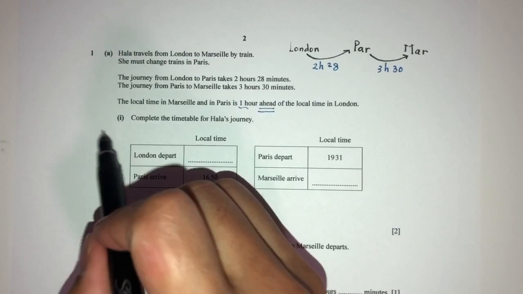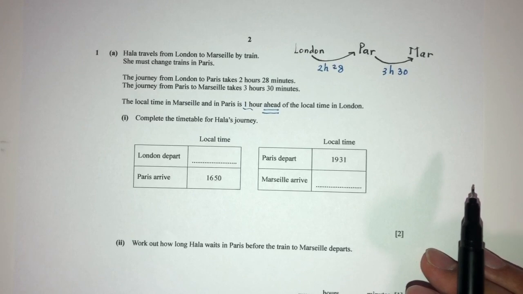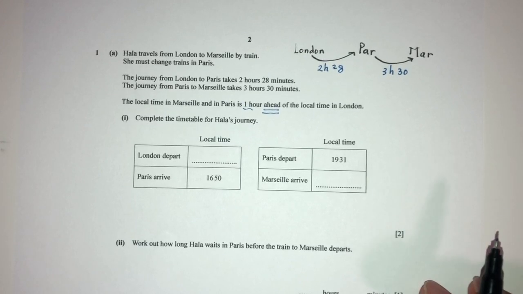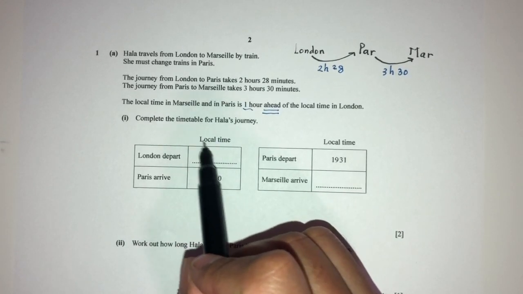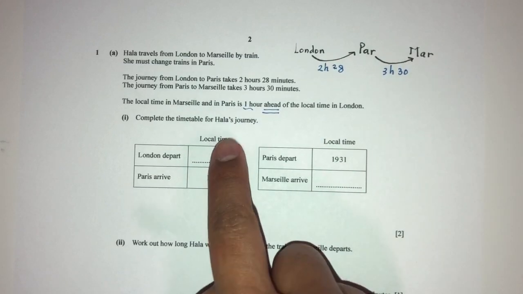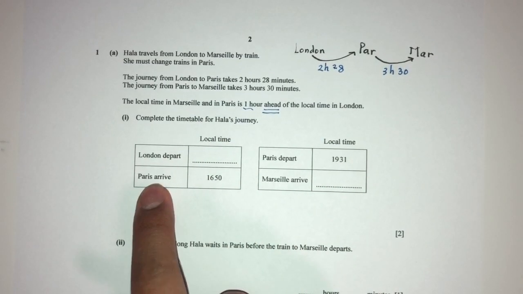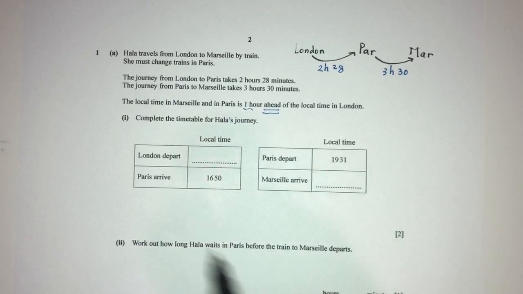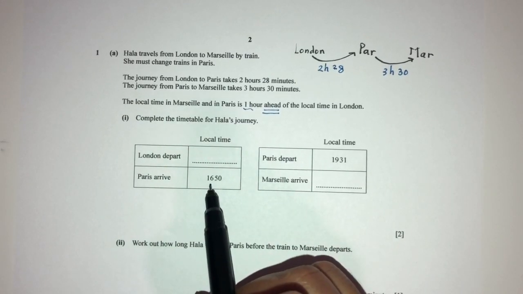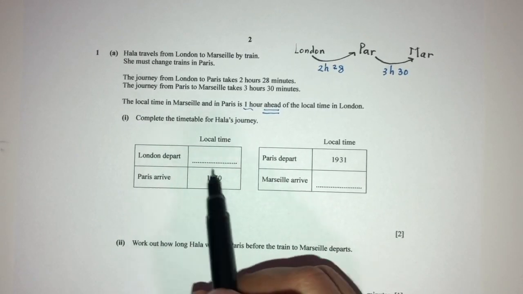Okay, part 1. Now we have to complete the timetable for Hala's journey. Now, the local time here in London and in Paris. So she arrived in Paris at 16:50.